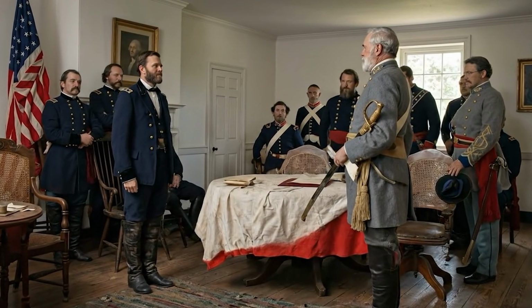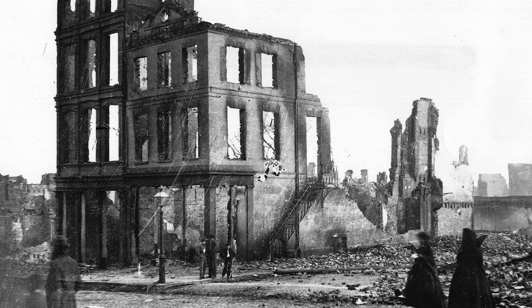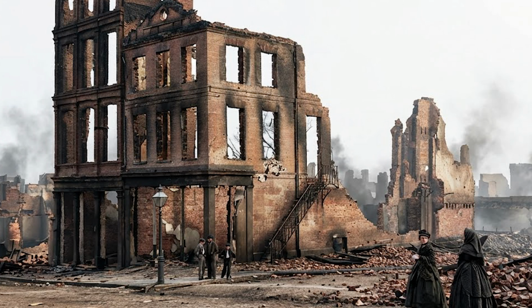You're seeing the parlor of Wilmer McLean's house where the two generals meet. Lee, dressed in his finest grey uniform with ceremonial sword, stands with dignified resignation. Grant, mud-splattered in a simple field uniform, gestures courteously that Lee may keep his sidearm and horse. Around them stand officers from both sides, observing in respectful silence.